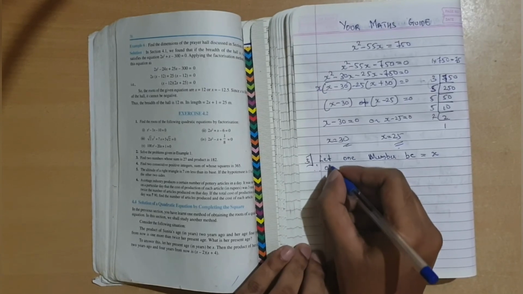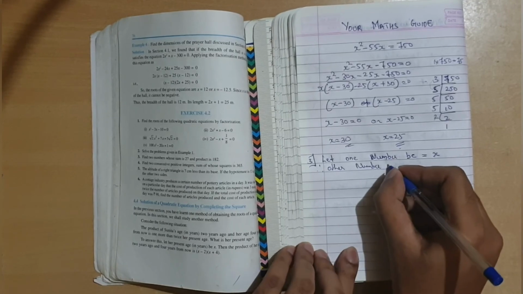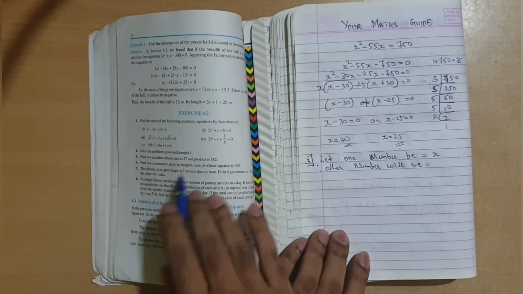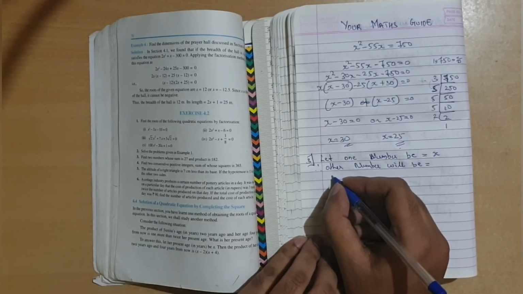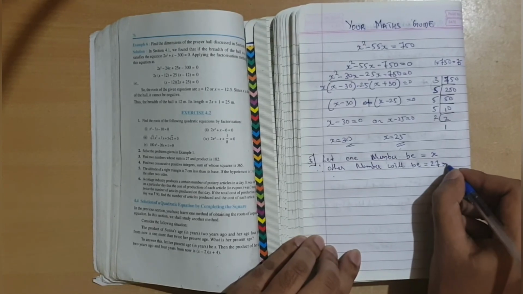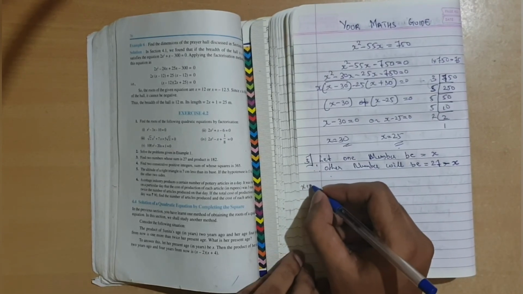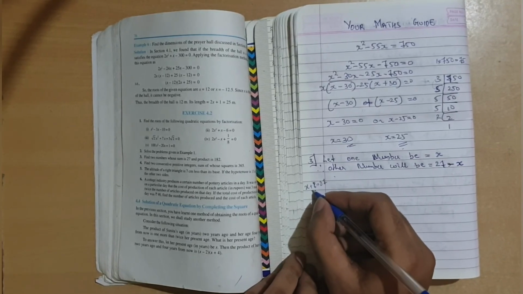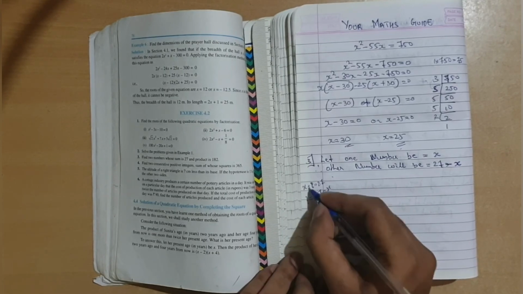Therefore the other number will be, see, the sum they have given is 27. So the other number will be 27 minus x, correct, because x plus some number is equal to 27. Therefore that number is equal to 27 minus x, right?